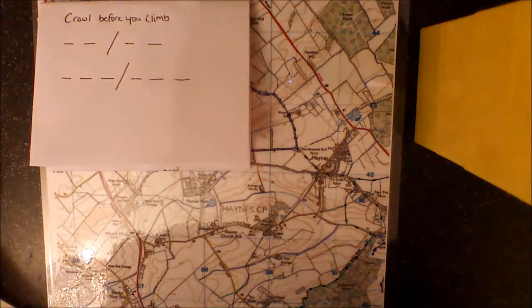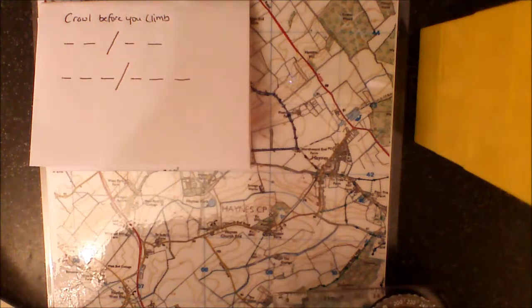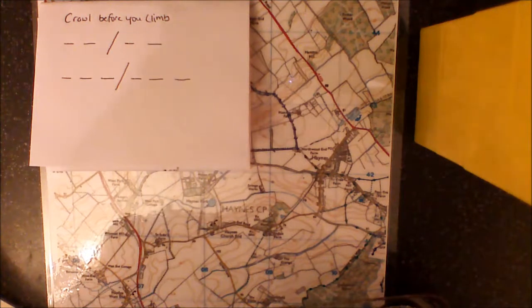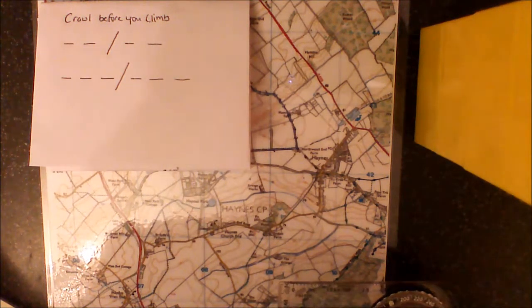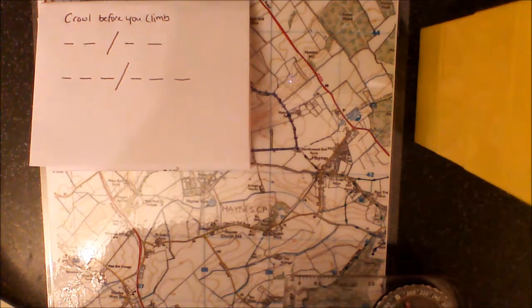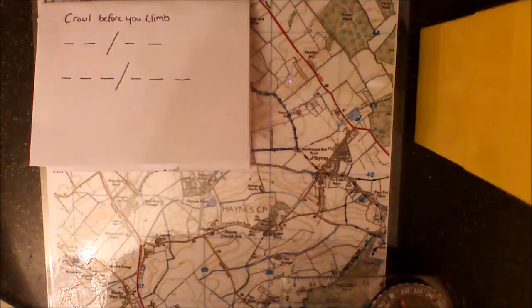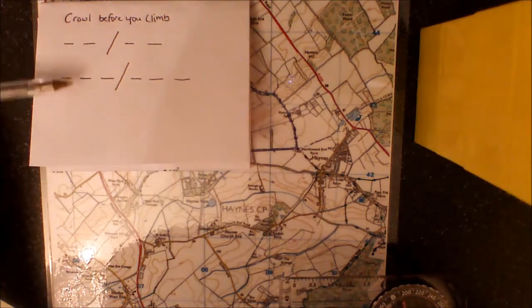Right, we're now going to talk about how we actually take a grid reference, for when you're either giving coordinates to somebody else so they can find you, or when you're doing route card planning or anything similar. So what we're going to do is create a 4-figure grid reference, and then we're also going to create a 6-figure grid reference.